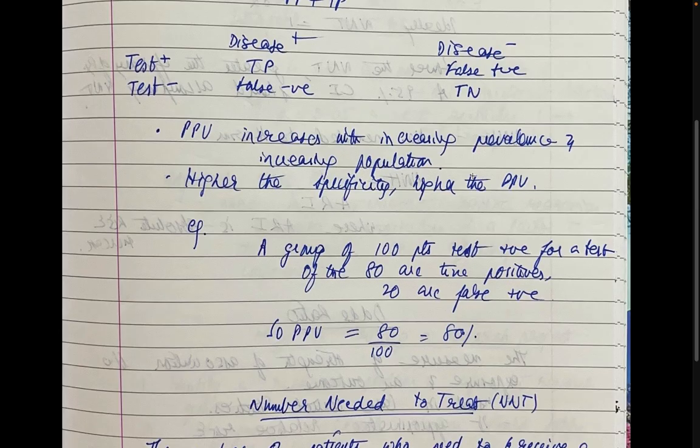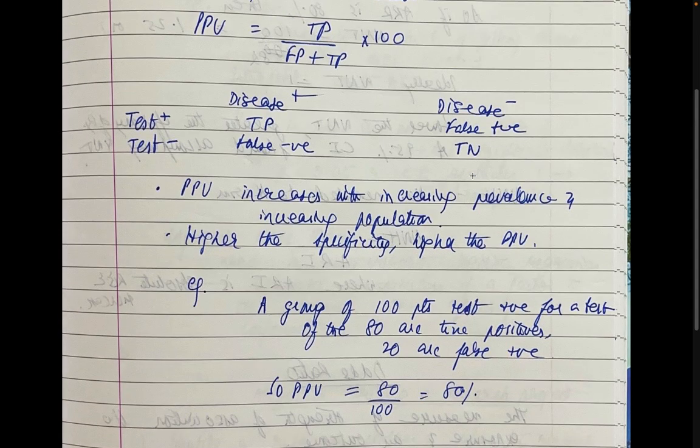Example, you have a group of 100 patients who test positive for a test, and of them 80 are true positives, and 20 are false positives. So the positive predictive value is calculated as 80 by 100, which is 80%.